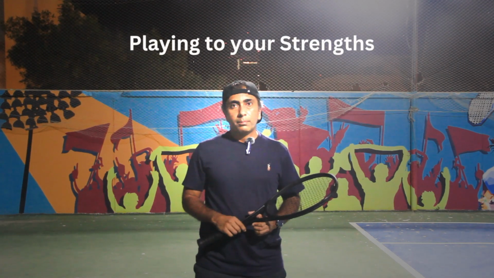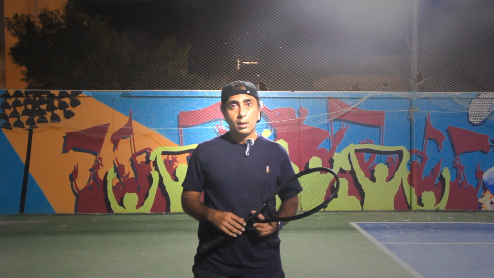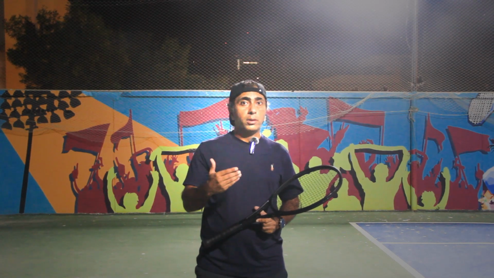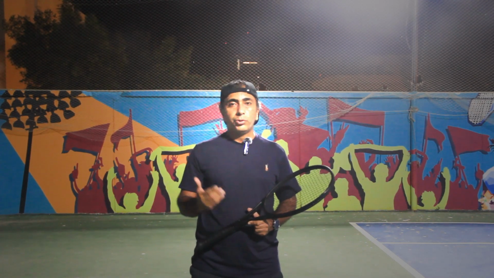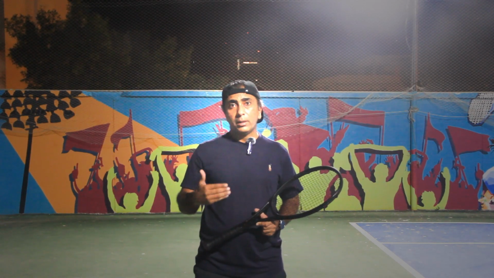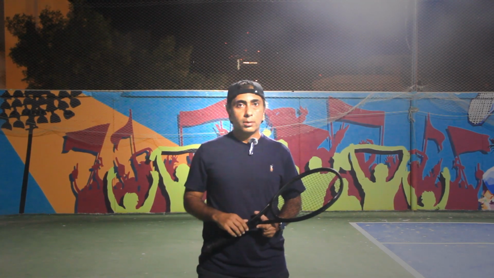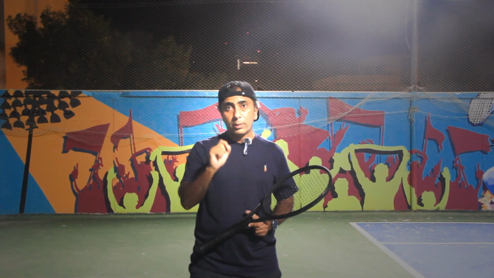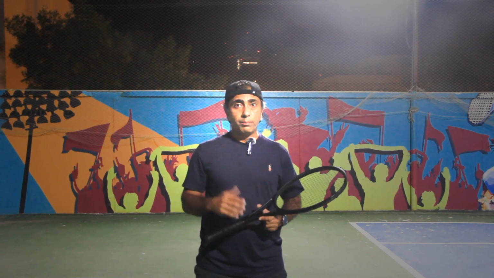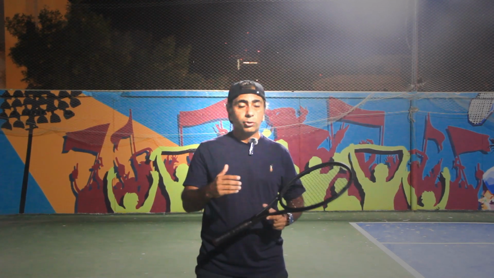Playing to your strengths. Position yourself to hit your strongest shot, for example forehand or backhand, and force your opponent into weaker positions. For instance, if your opponent struggles with their backhand, position yourself so that you can easily direct shots to that side, increasing their chances of making mistakes. By effectively using your court position, you not only maximize your ability to control the rally, but also increase the mental and physical pressure on your opponent, causing them to misjudge or mishit their shots.